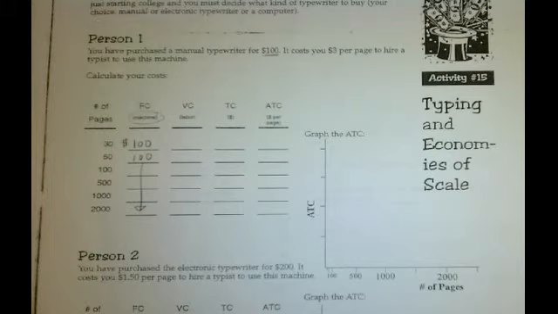Okay, in this handout we're going to look at the costs of typing, comparing the costs of using a typewriter, an electronic typewriter, and then a computer. For each one of these situations, you're going to have fixed costs and variable costs. We're going to use those two to calculate our total costs, and then we can calculate our per page cost.